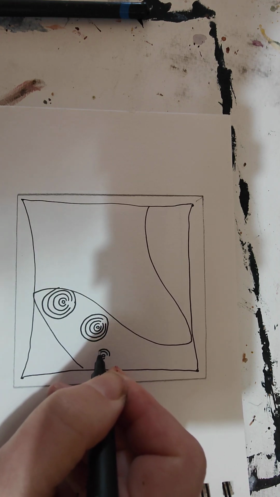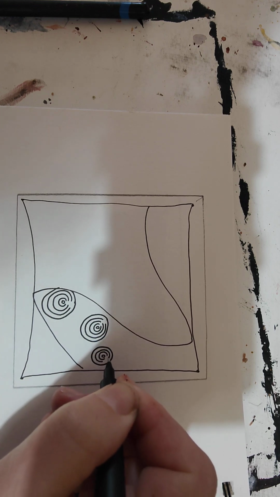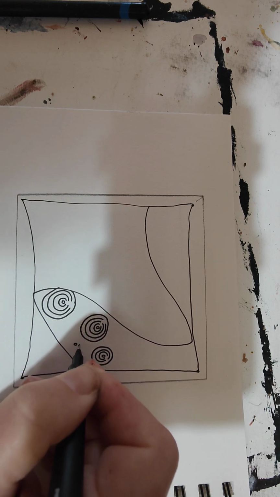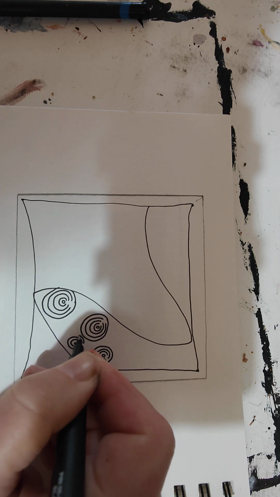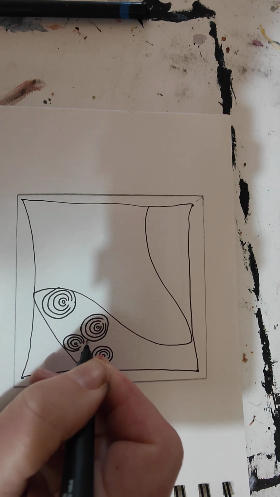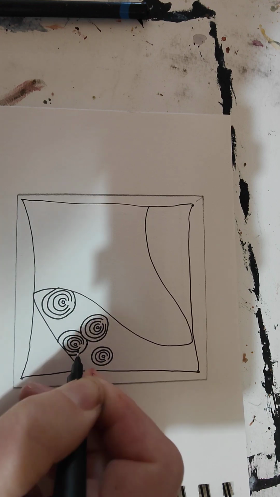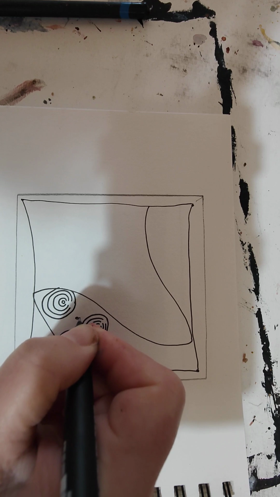And some of them can be bigger. Make that a bit more joined up. That's it. Right, let's do a little one here.